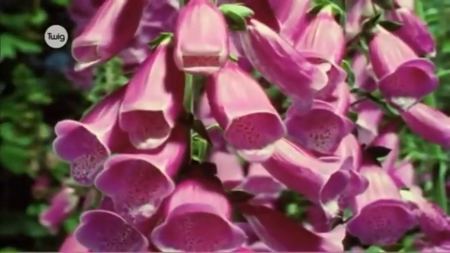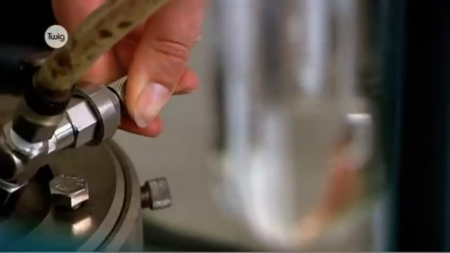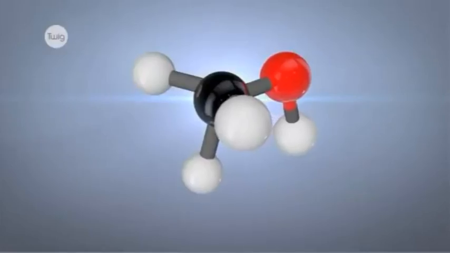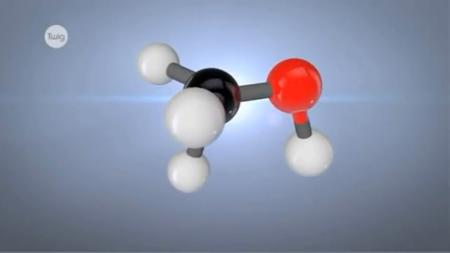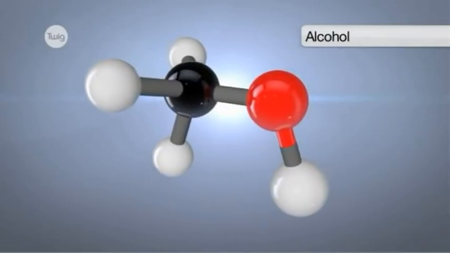They're widespread in nature, but they can also be created in laboratories by reacting two ingredients in the presence of a sulfuric acid catalyst. One of these ingredients is an alcohol, like methanol or ethanol.